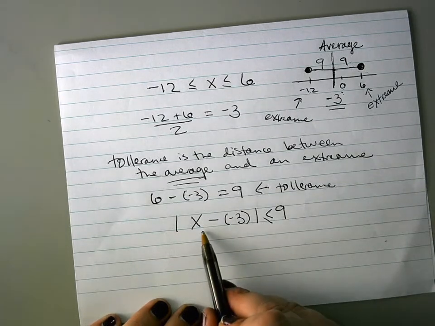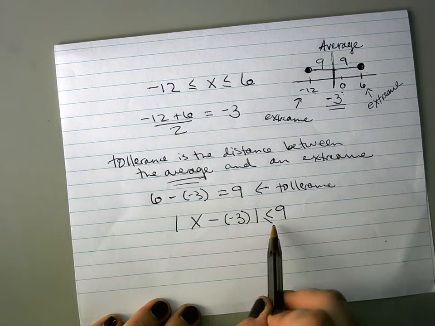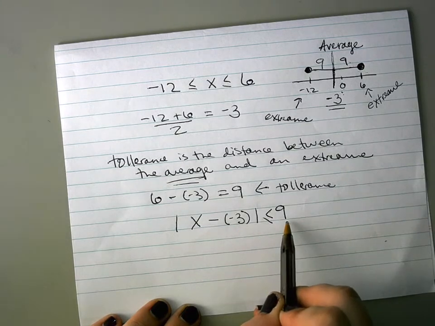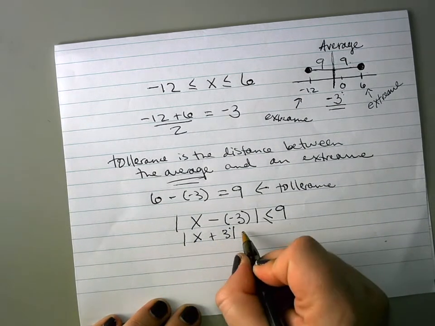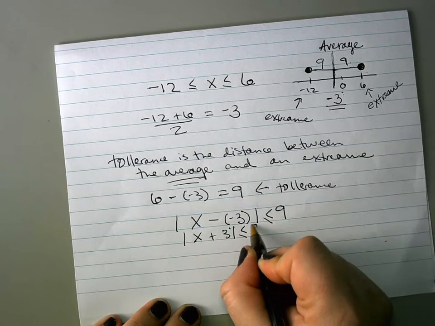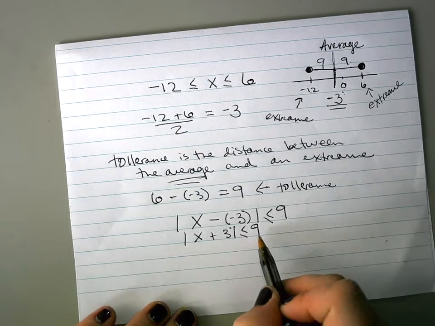Any number that has a distance from our average that is within the tolerance. In this case, the absolute value of x plus 3 has to be less than or equal to 9. Average, tolerance.